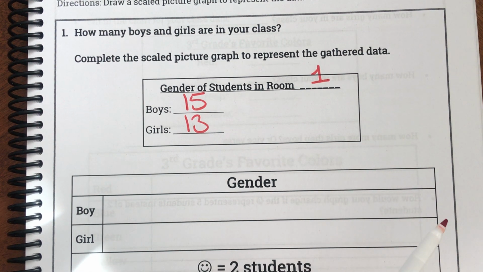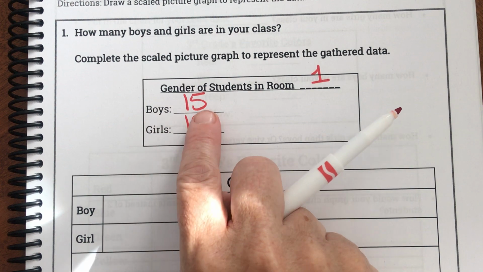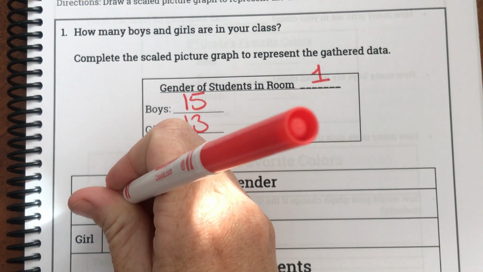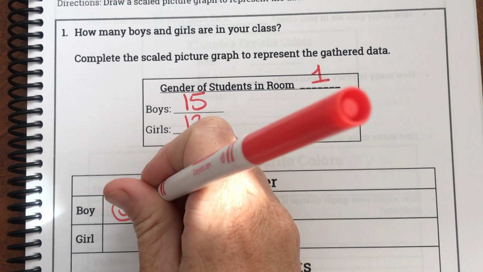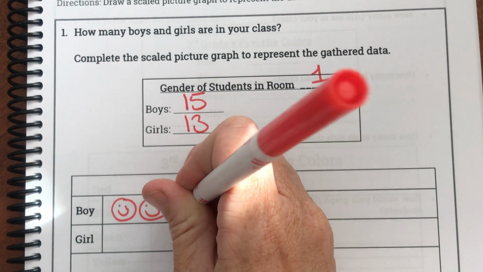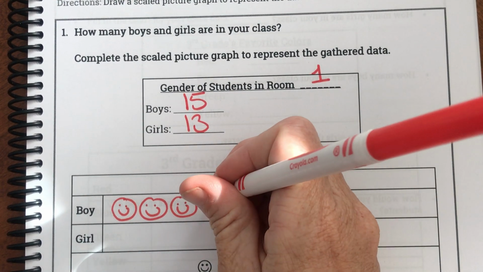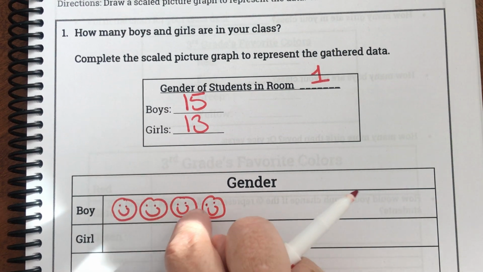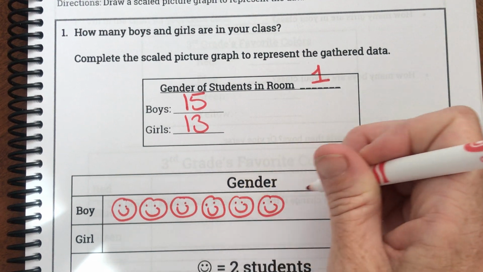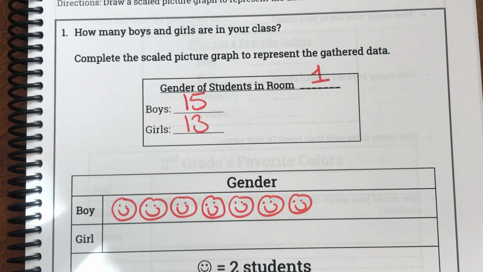Okay, now when I look at my scale though, they tell me that a happy face or a smiley face equals 2 students. So I'm not going to draw 15 happy faces under the boy because each one equals 2. So watch what's going to happen here. I'm going to draw 1, and that's 2 students. Now I have 2 and 2 is 4 students. 2, 2, 2, 6 students. 2, 2, 2, 2, 8 students. 10 students. 12 students. 14 students.